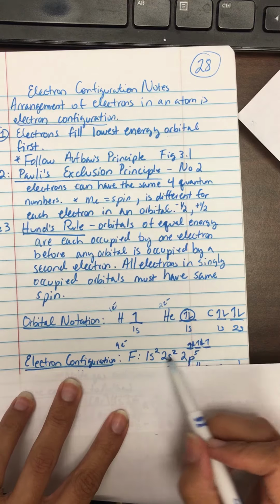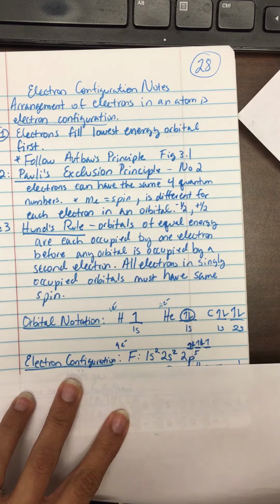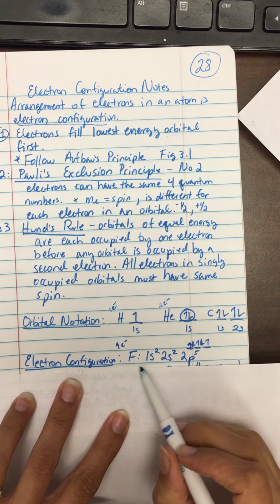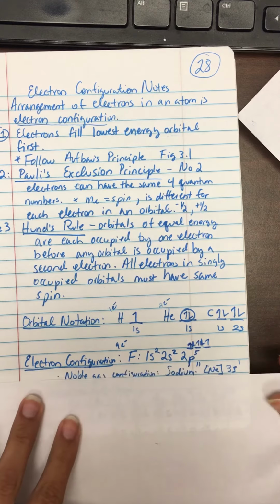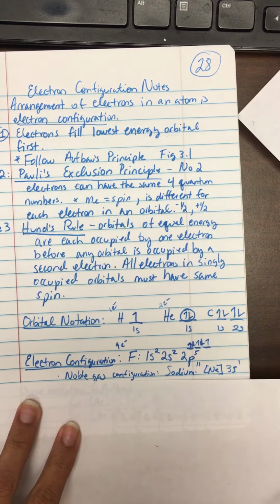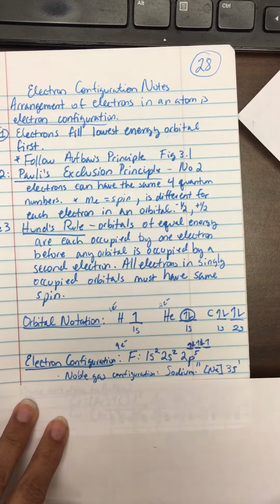Now, once we get to really big atoms, it's going to seem a little bit difficult to write out the entire configuration from 1s and beyond, so we do what's called noble gas configuration. I'm doing an example here of sodium.